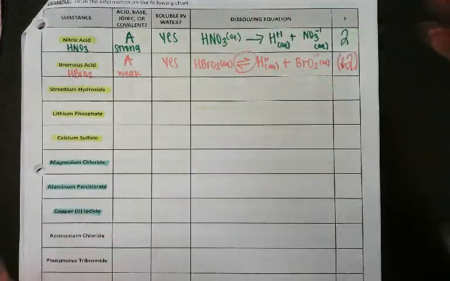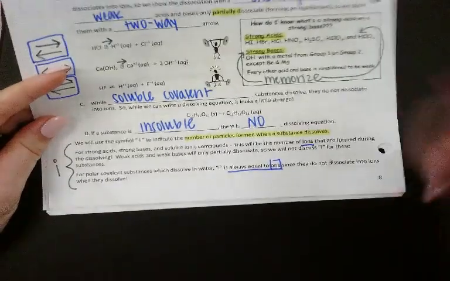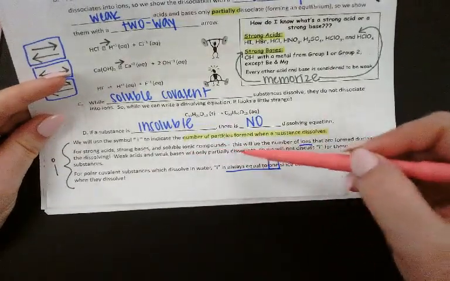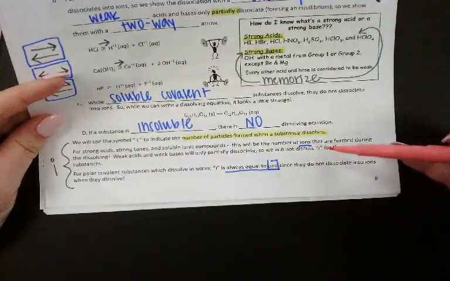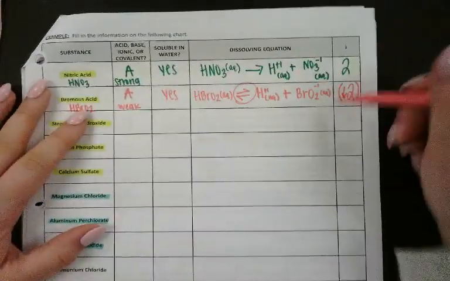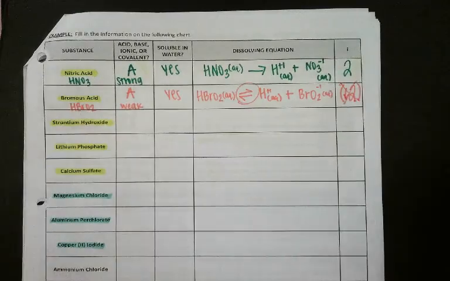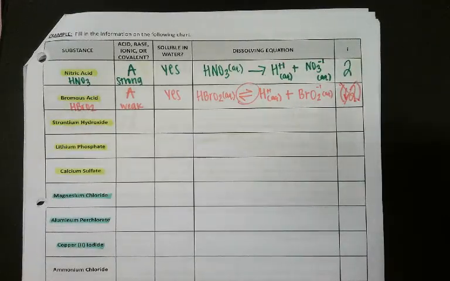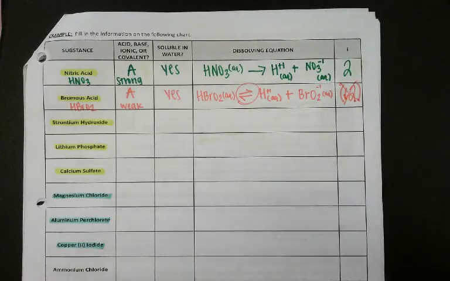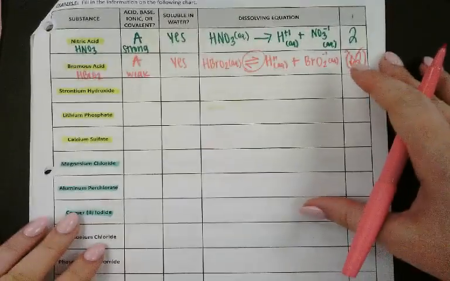Because of that. But what do we say? What does it say here? Weak acids and weak bases will only partially dissociate, so we will not discuss i for these substances. But if we were, it would be 2, but really, we're not going to discuss it, okay? Did everybody hear that? Okay. Just wanted to go back to your notes so that way you could see.